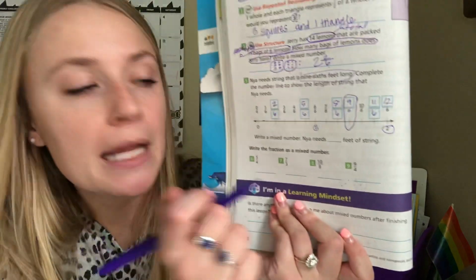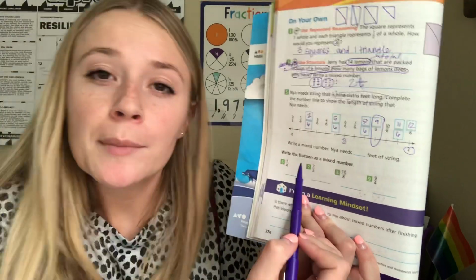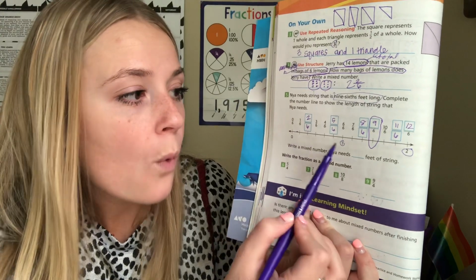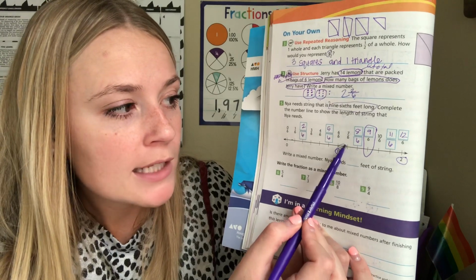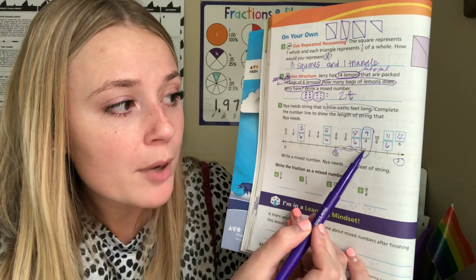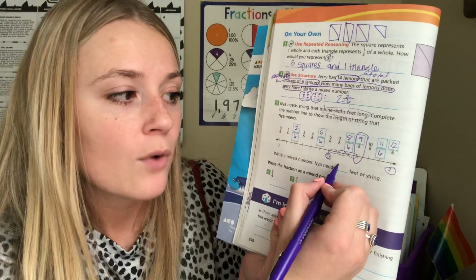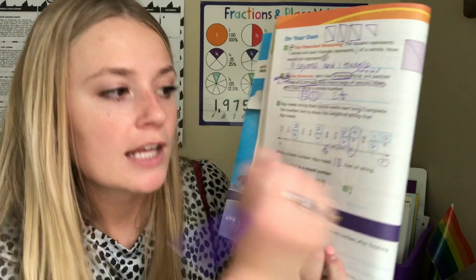Okay, so there I am at 9/6. So if I write this as a mixed number, how many whole groups do I have? Well, I have 1 right here. I passed 1 whole group, and then I have 1, 2, 3 parts left until I get to 9/6. So I have 1 and 3/6 feet of string.